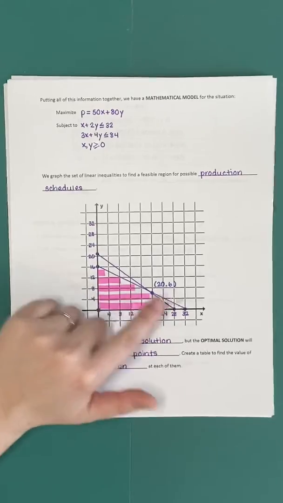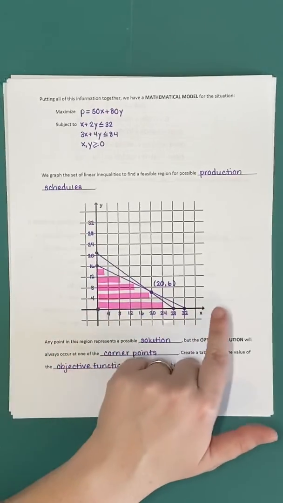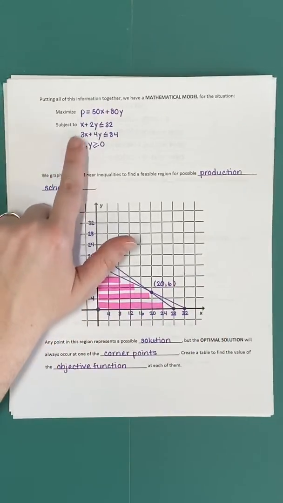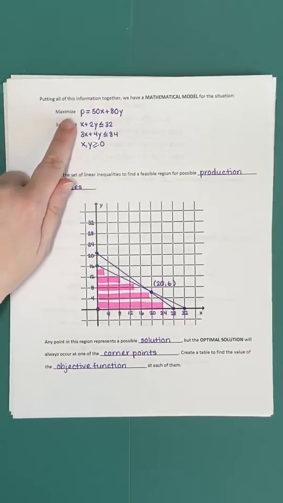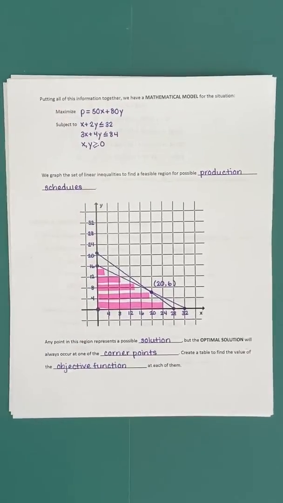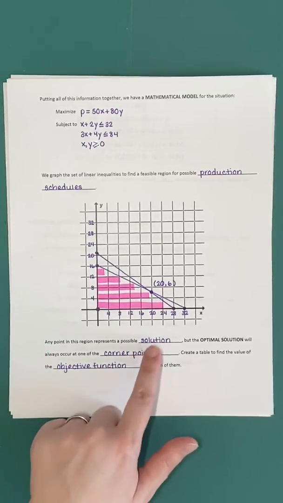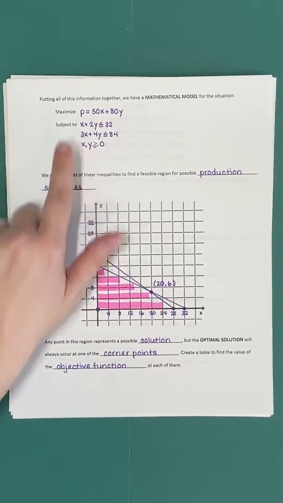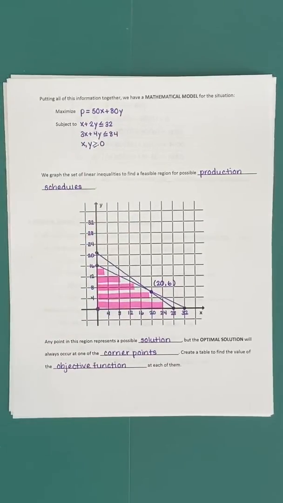We have our shaded region. Notice that it's confined to the first quadrant. Remember, that's because of those non-negative constraints. So I graph the boundary lines, I shade. I'm looking for where the shaded regions overlap. So what we know is that any point in this region represents a possible solution to this system of inequalities, these problem constraints. What we're looking for, though, is the best option, the best solution.